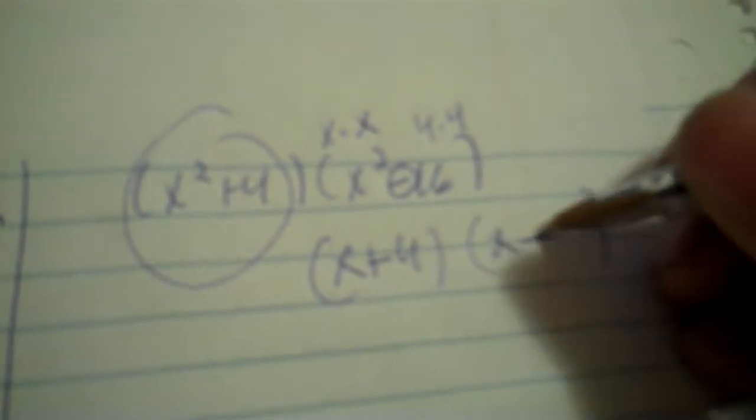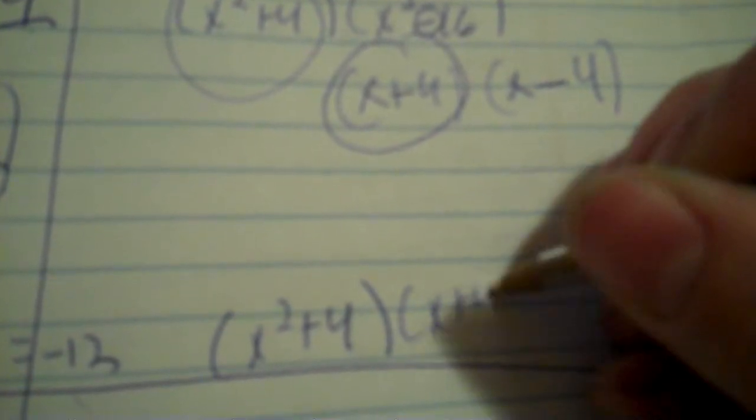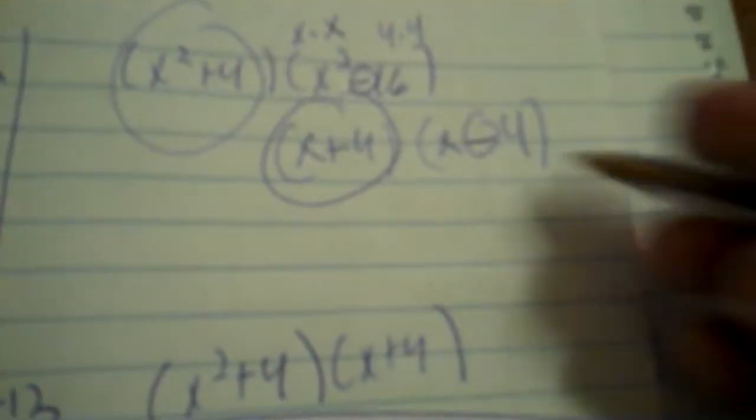x, 4, 4. Now again, that's got a plus, so it's done. Now that has a minus, and yes, 4 is 2 times 2, but x without an exponent cannot be broken down, so you pull that down, okay? And that's it: x squared plus 4 times x plus 4 times x minus 4.